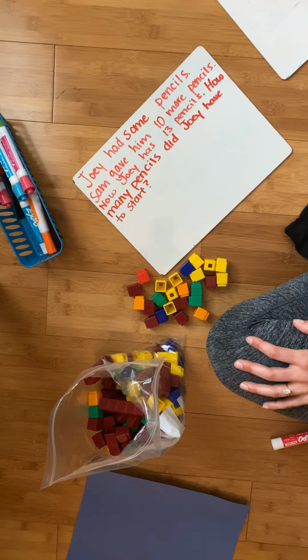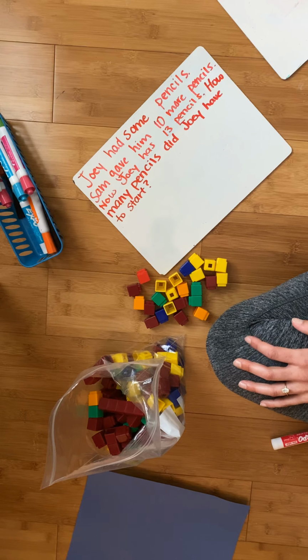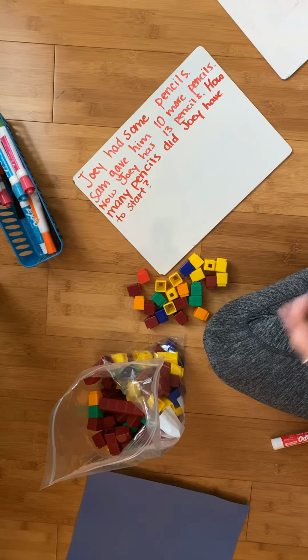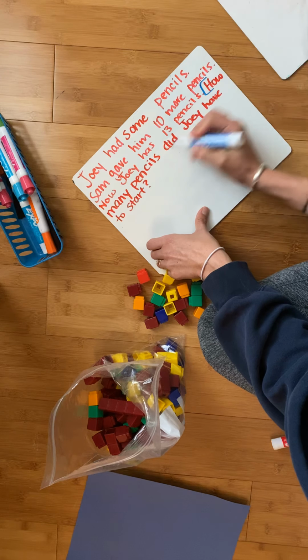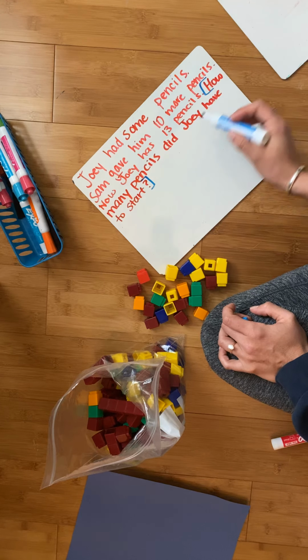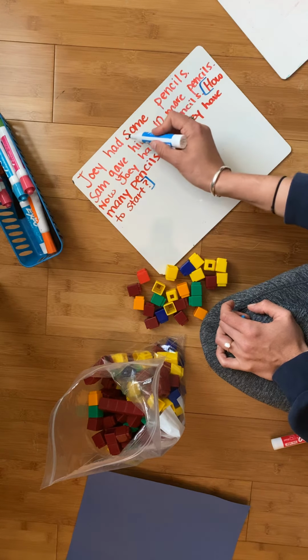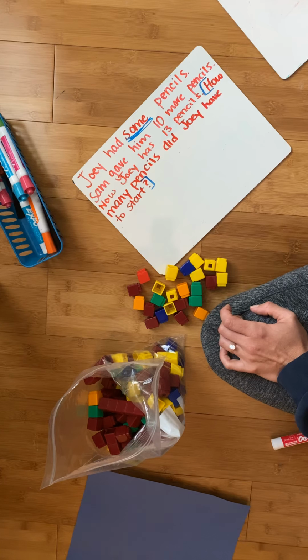So the first thing we do is we got to figure out what is our question. What are we trying to figure out in this problem? And that's right here. That's usually at the end. How many pencils did Joey have to start with? We only know he had some. That doesn't tell us how many he had.